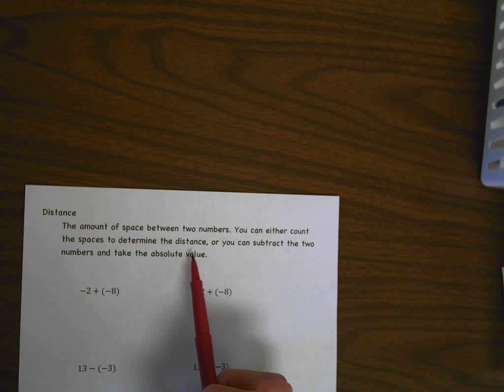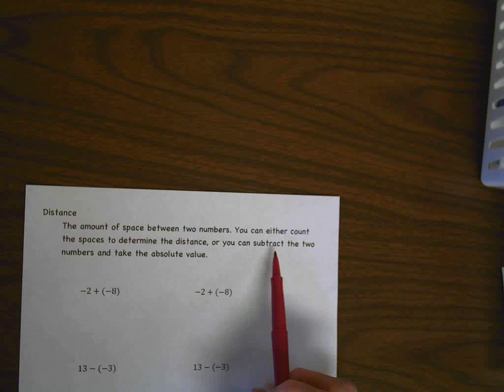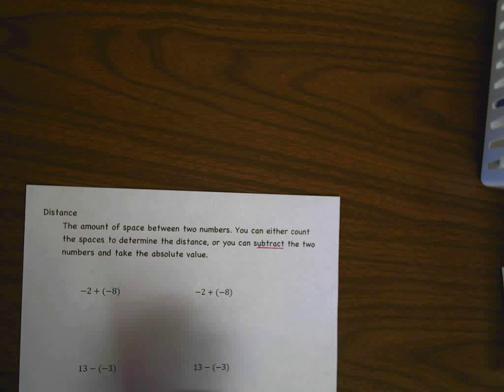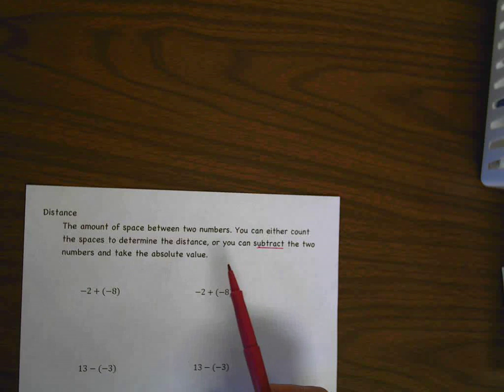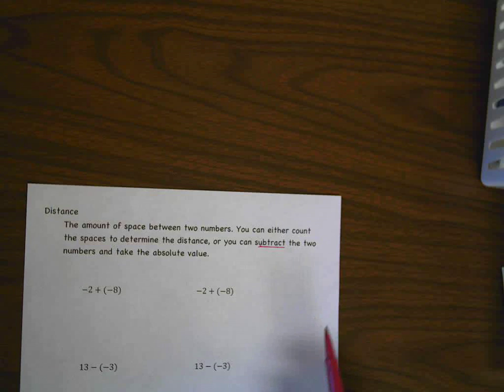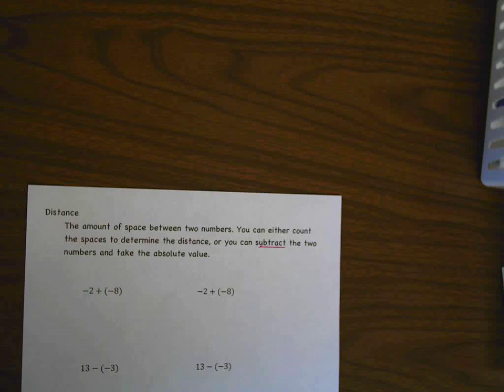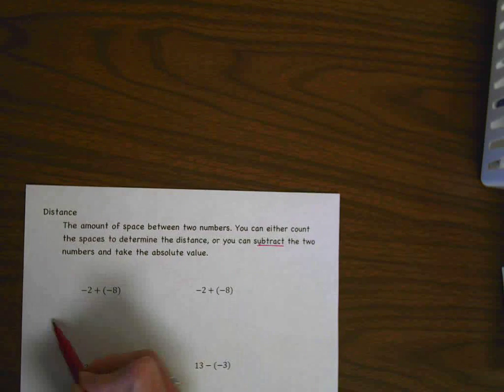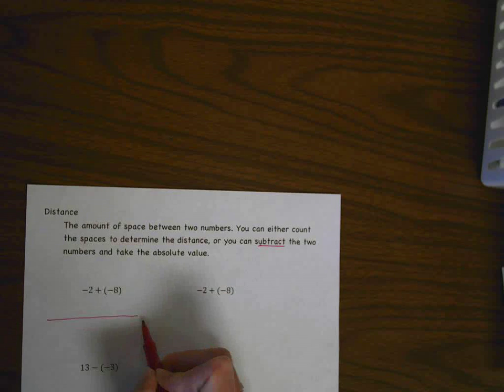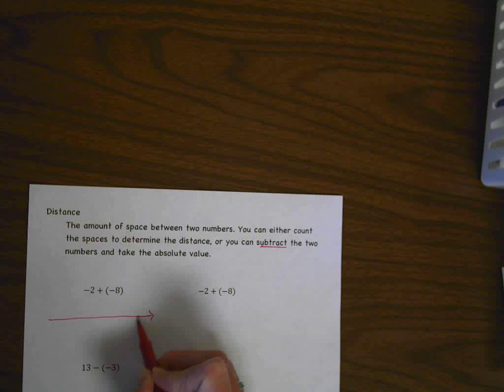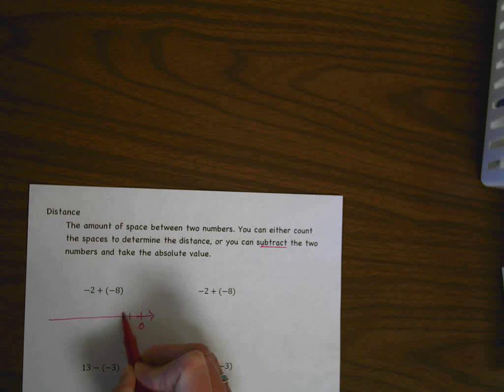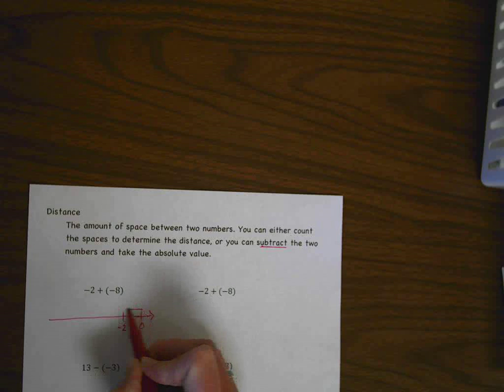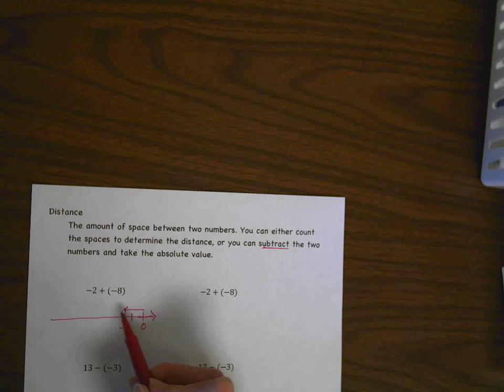You can either count the spaces to determine the distance, or you can subtract the two numbers and take the absolute value. Okay, so if we're going to do that, then we need to take a look at this on a number line, right? And it says we started at -2, so I'm going to put 0 right here and go 1, 2. This is -2, so I have an arrow to -2.